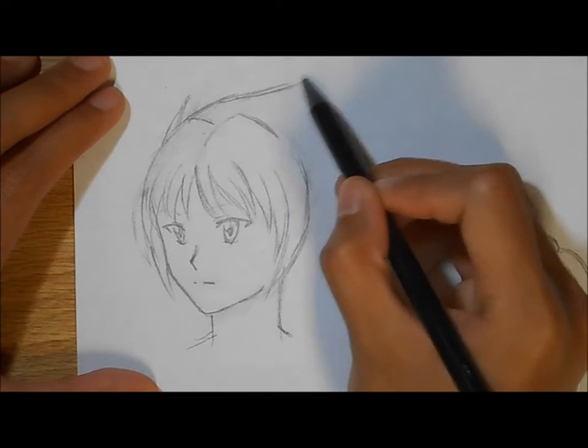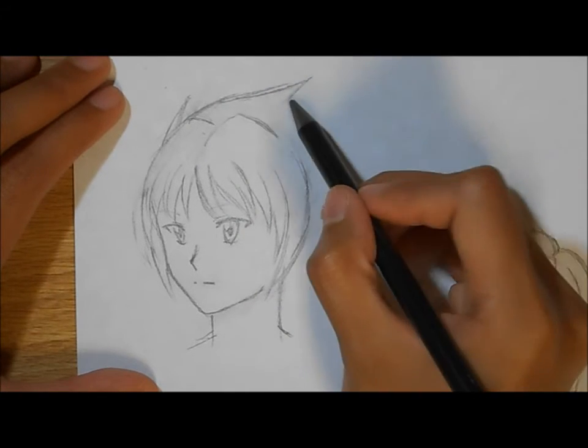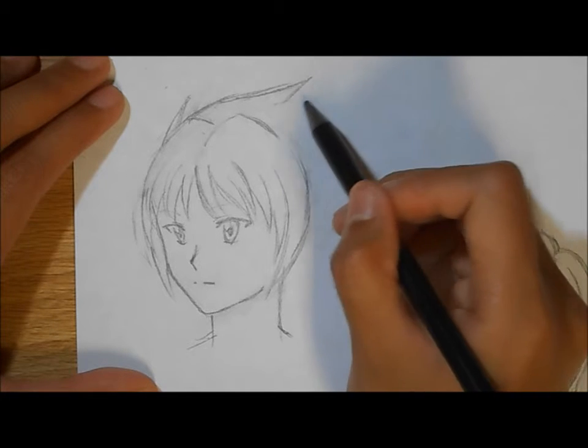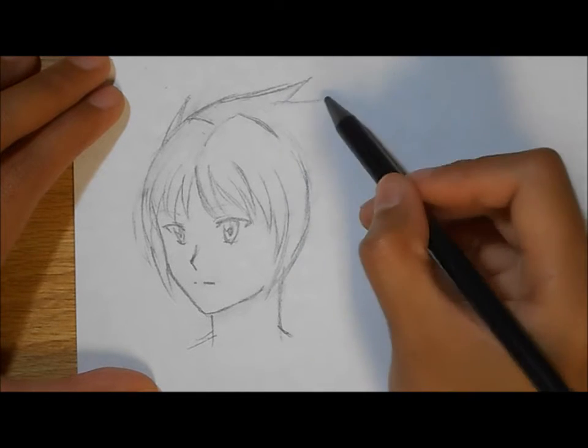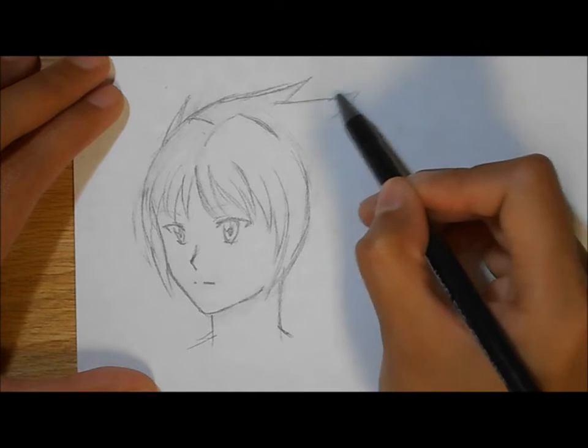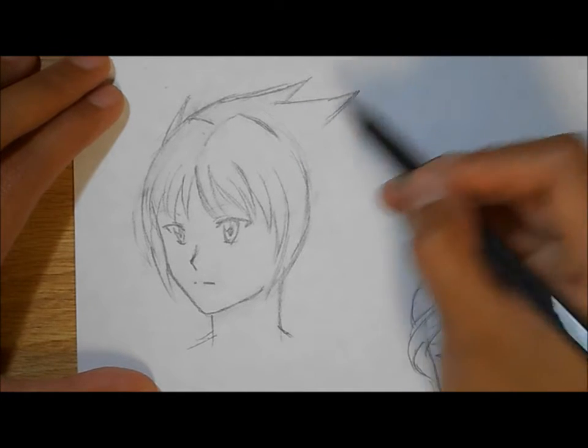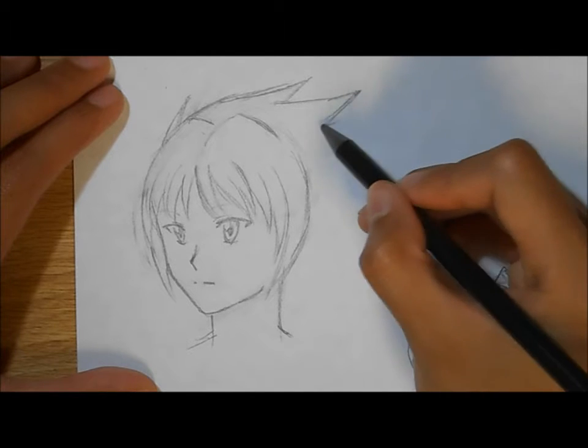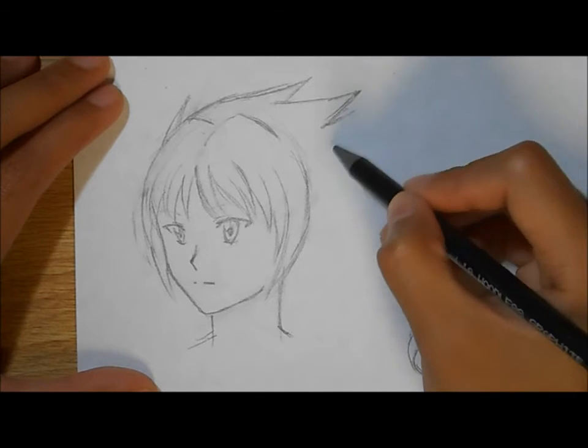I mean, that's basically it. They just flare backward. Here it looks like it's flaring to the side since he's at a 3/4 view, but we're just making spikes that go in one direction and move outward.